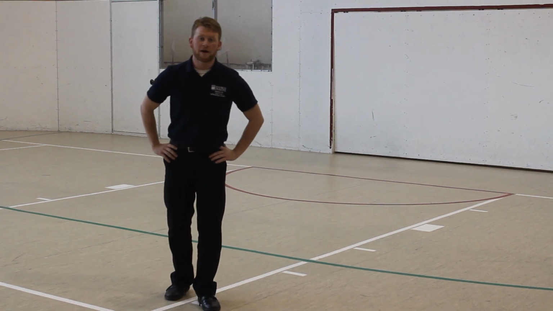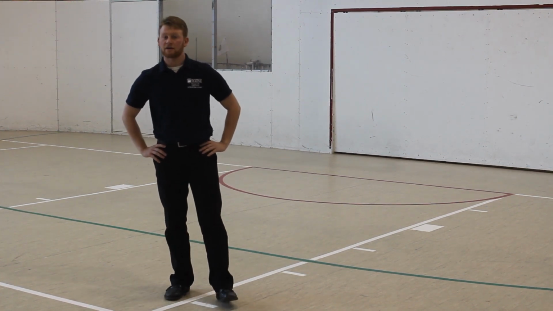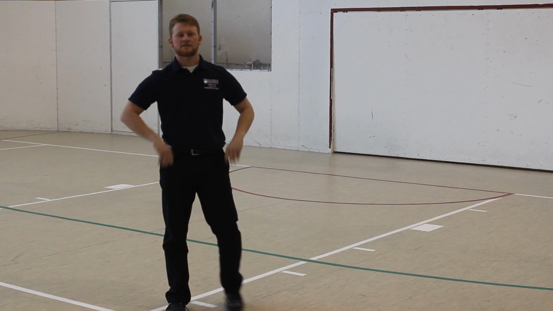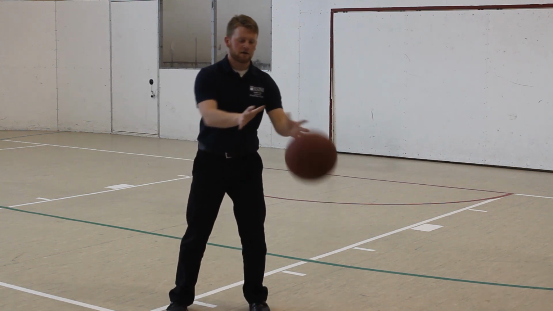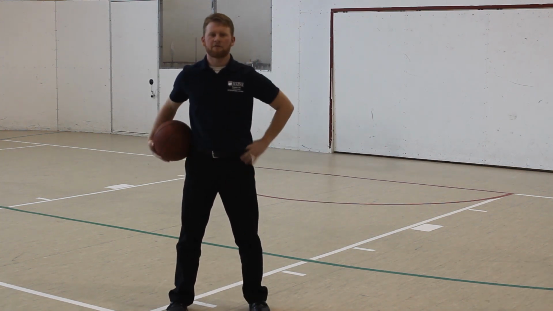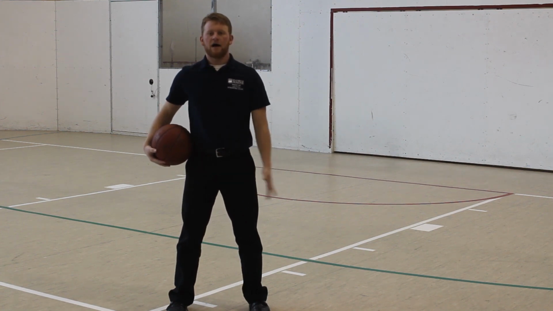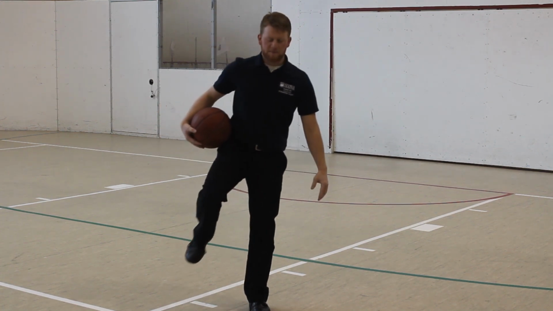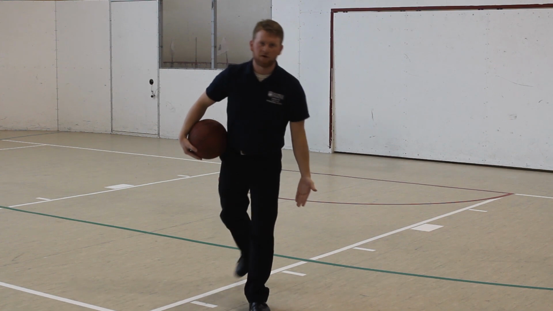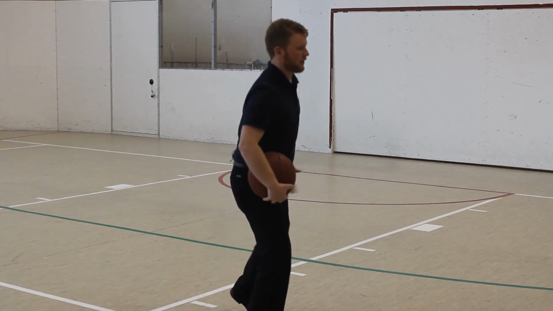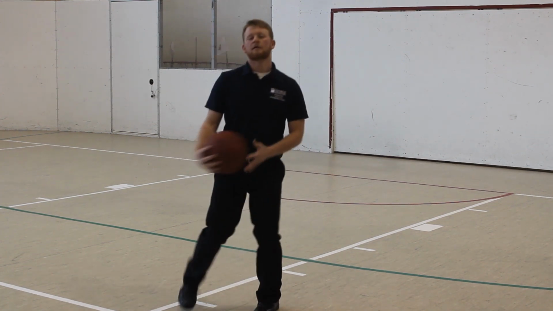Now another very important aspect of basketball is whether or not you're traveling. And you have to know exactly where your pivot foot is in order to tell if you're traveling or not. Right now I have no pivot foot. I have not moved either foot. I can move either one if I want right now. As soon as I pick up my right foot, my left foot is now my pivot foot. That has to stay on the ground as long as I want to keep moving.